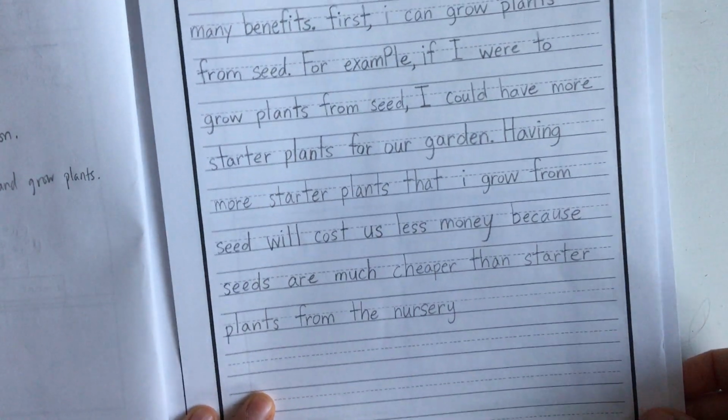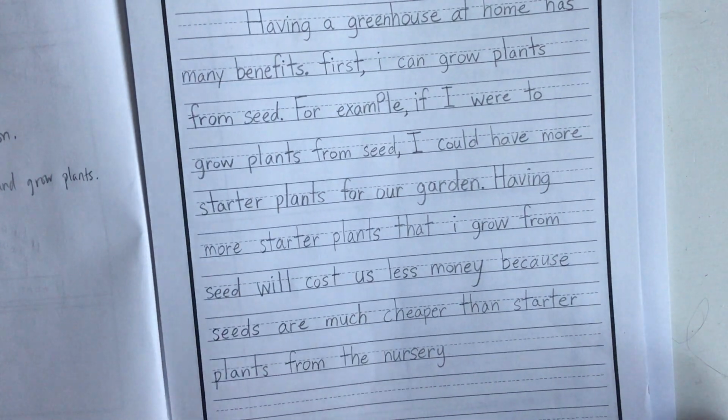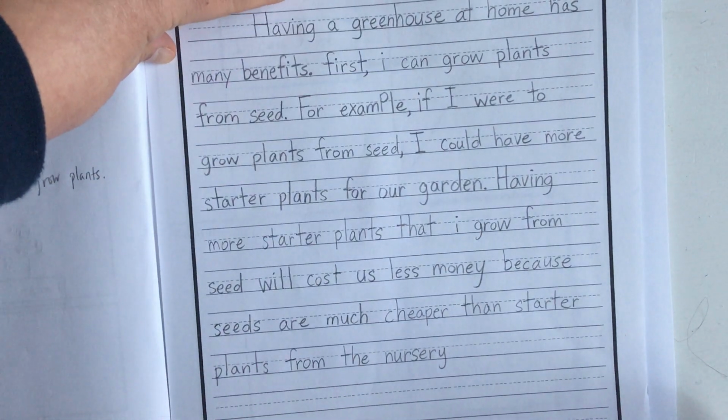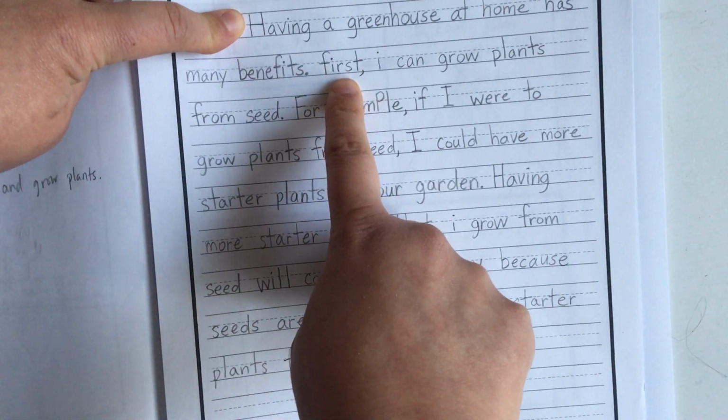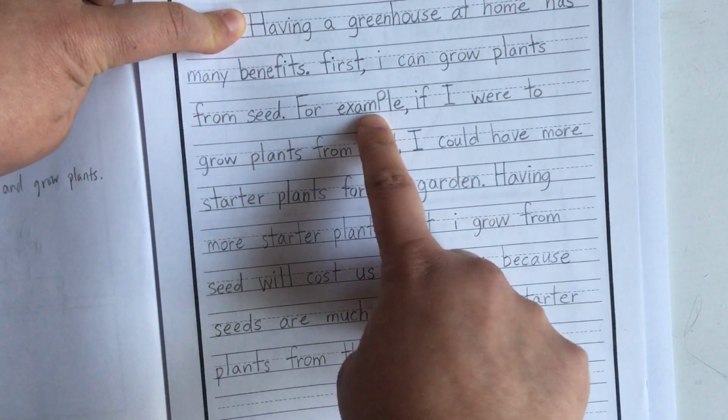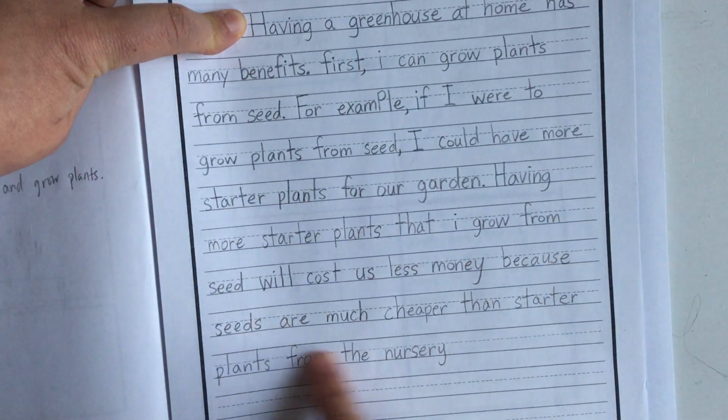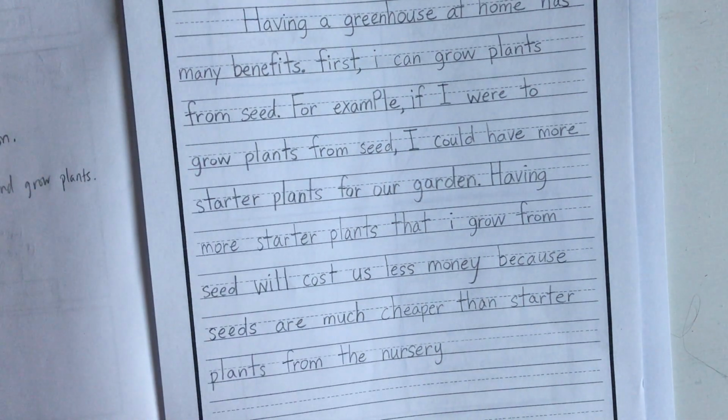All right, so students, we're actually going to pause here. So far you should have your title, your opinion, which is your topic sentence, transition, first reason, transition, example, or details here, and then stop for today.